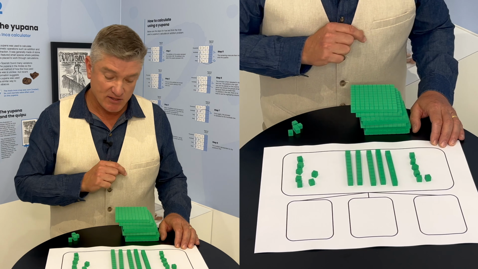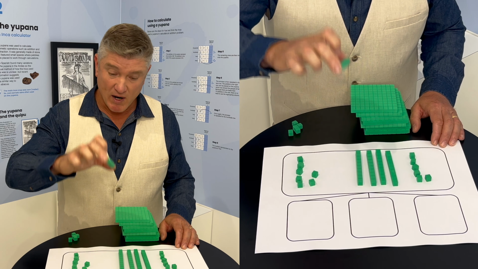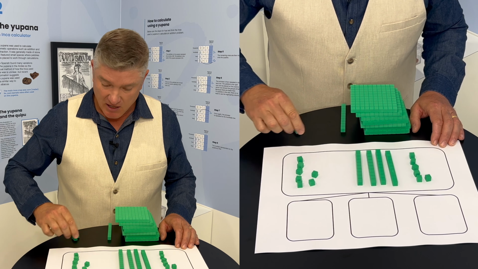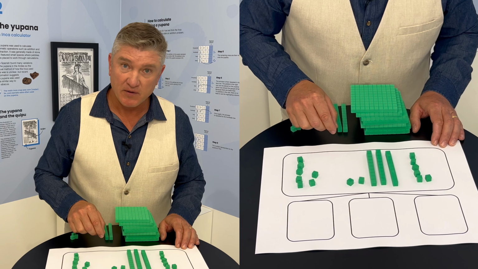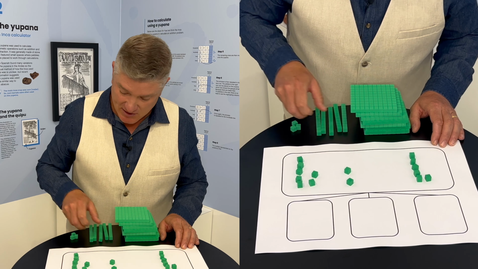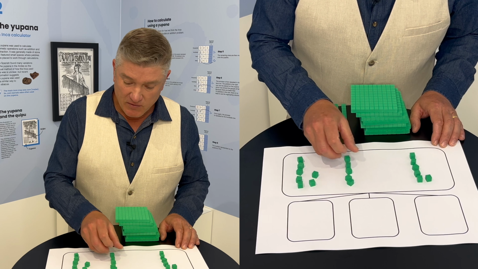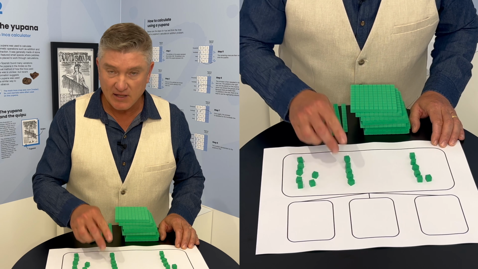Now let's look at our tens. You and I again both know if I shared these out, 9 is divisible by 3. So again, I'm going to have 1 left over. So if I shared that out, I got 1 left over. If I share the next one out, I have 1 left over. And the same is true for the other tens. So I have 5 of these left over.